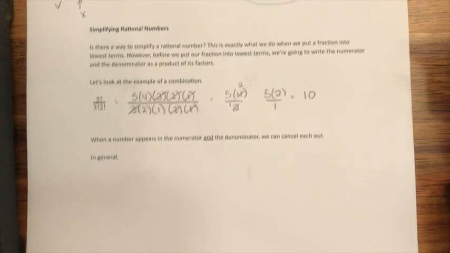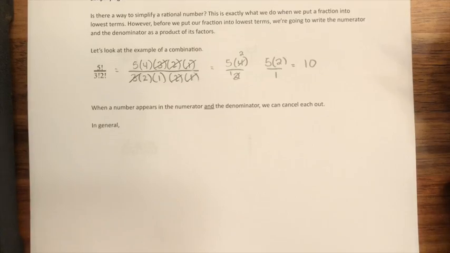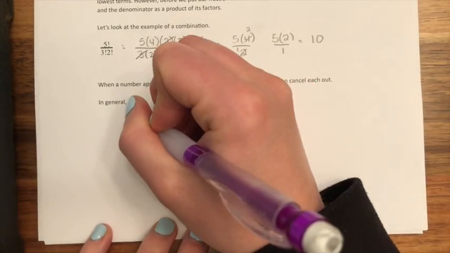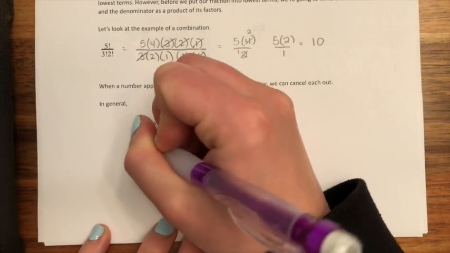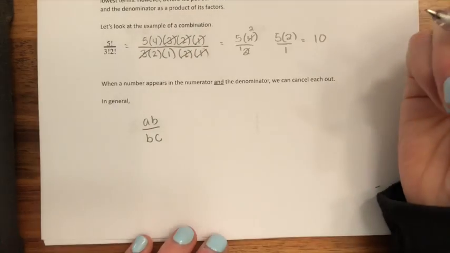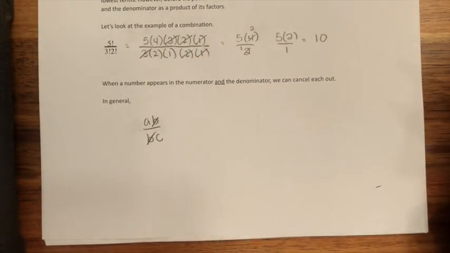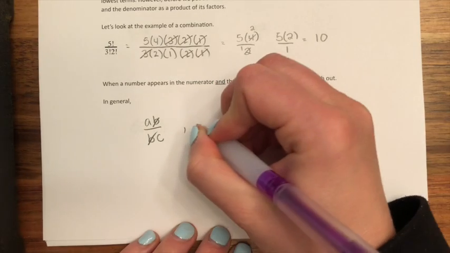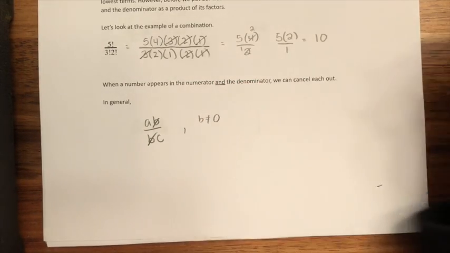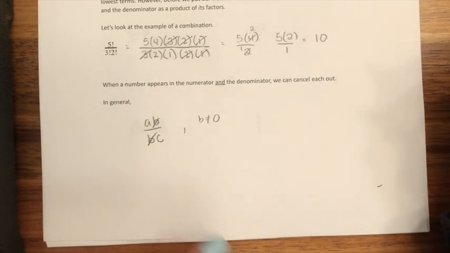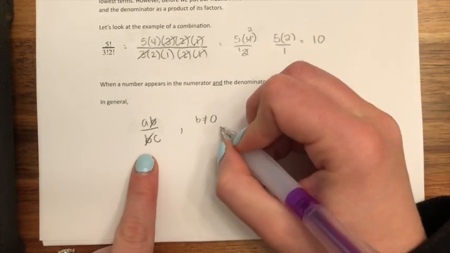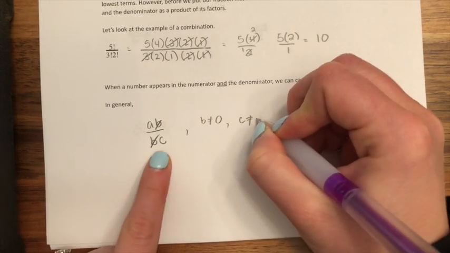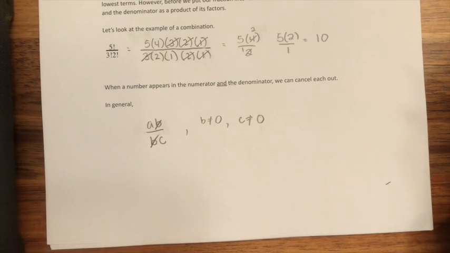So in general, if a number appears in the numerator and denominator, we can cancel it out. So if you have something like a times b over b times c, the b's are going to cancel. We need to make sure, though, that b cannot equal 0, because even though they've canceled, it was still part of the original equation. And in this case, whatever c is, c cannot equal 0.